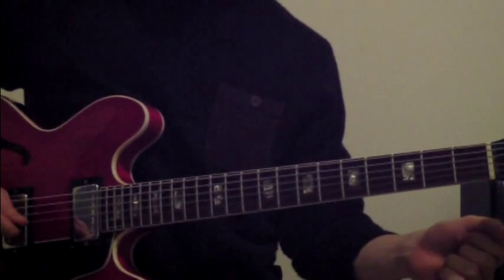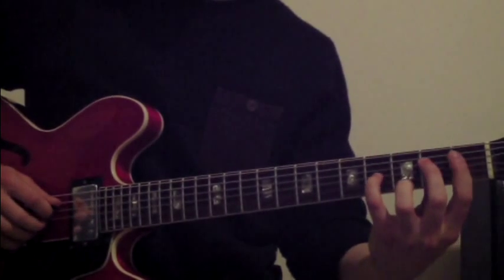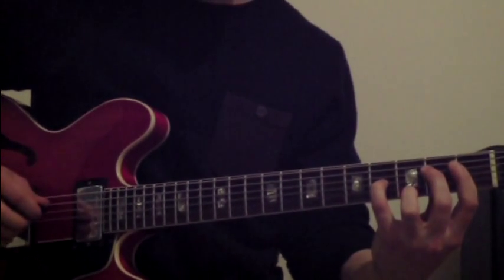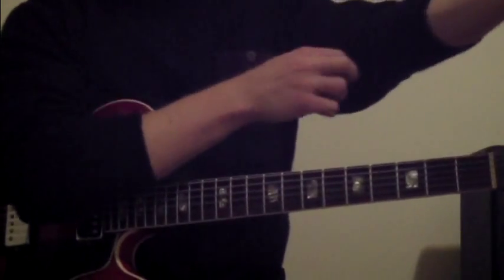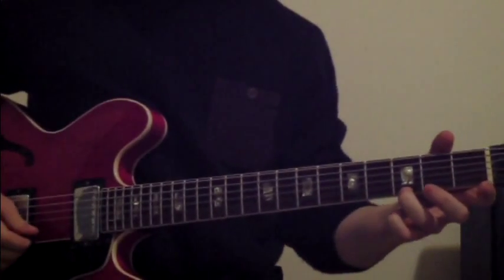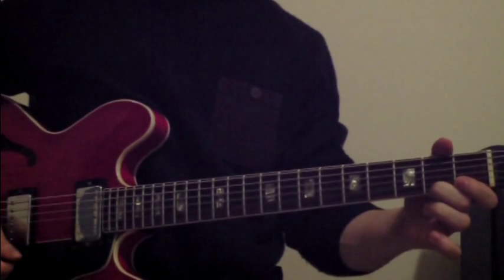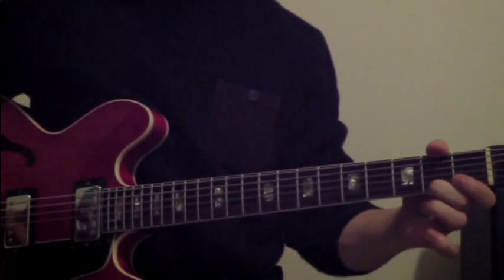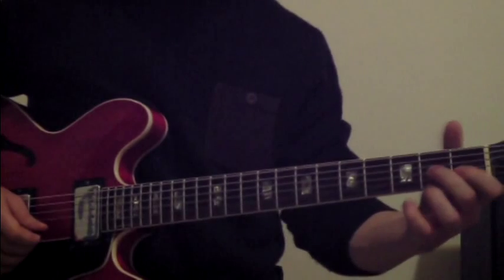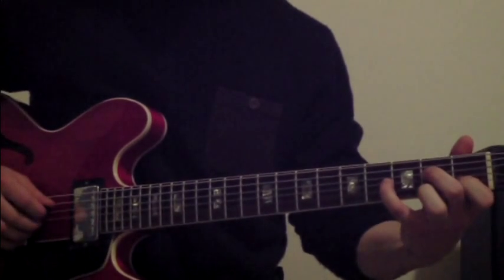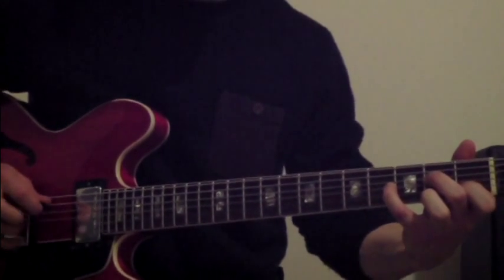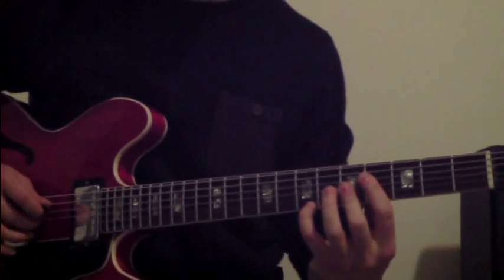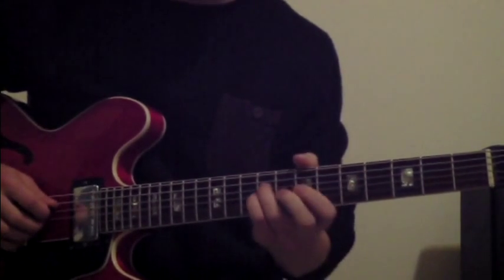Now the second to last example is for the C major. We're going to change the G's to F sharps, which is the sharp 11. So we're substituting the 5 for the sharp 11. The first voicing will sound like this. Second voicing like this. Third voicing like this.